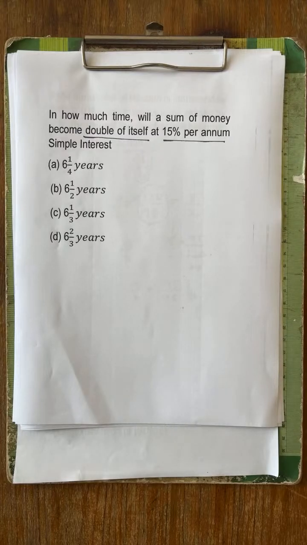Now, Pranav, your answer should be 95 upon 48. So that is the correct answer.